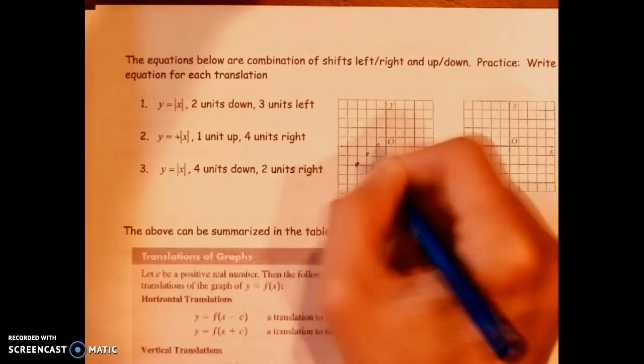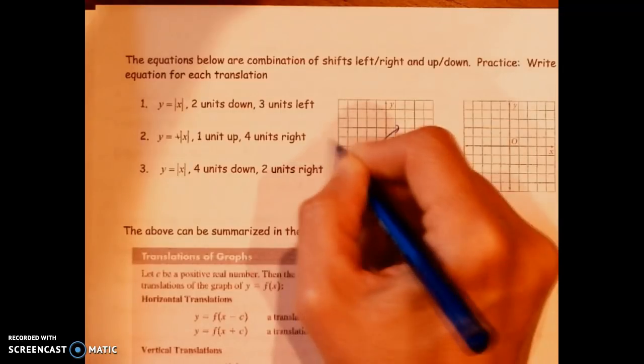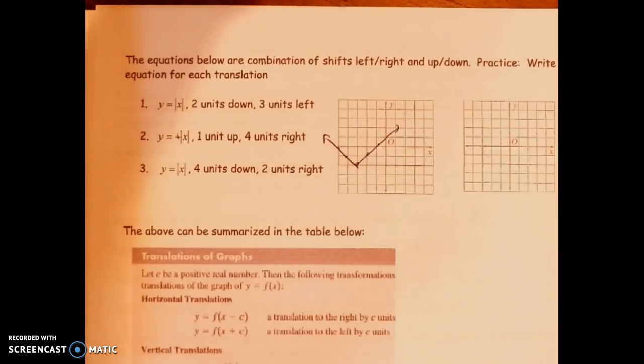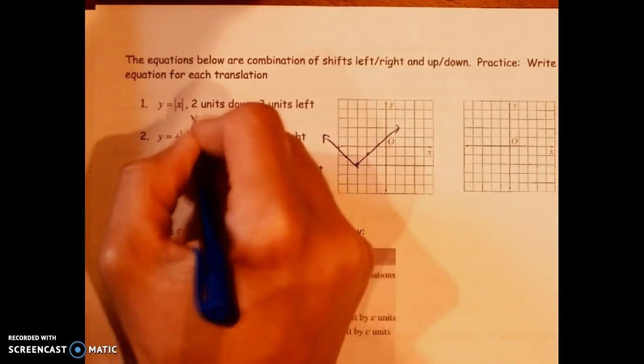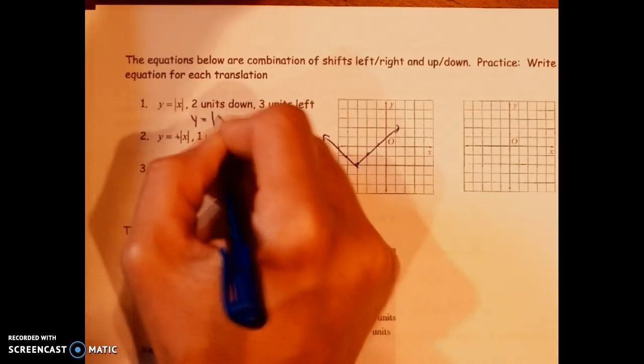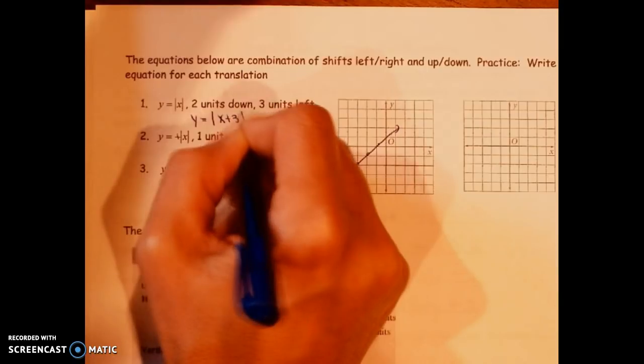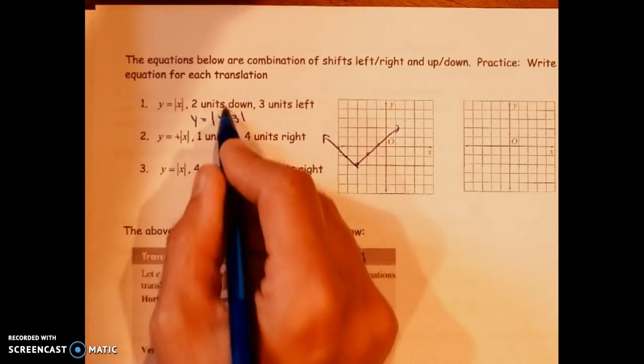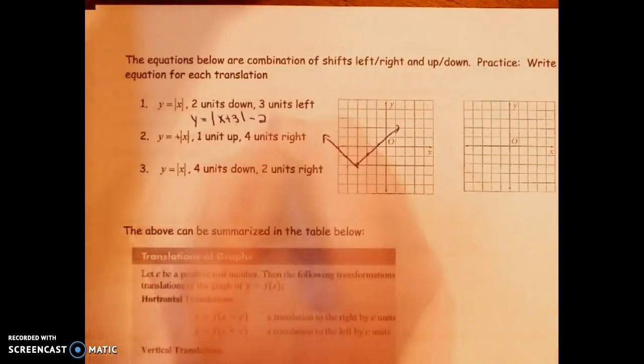We're going to write that equation. We have y equals absolute value of x plus 3. Remember, on the inside it's left and right. And then we have down 2 units.